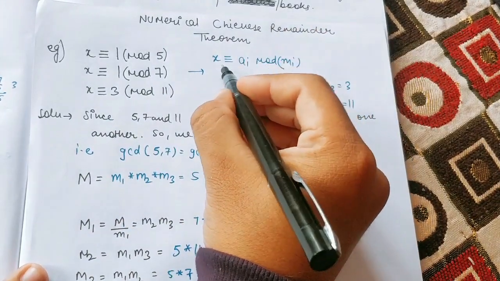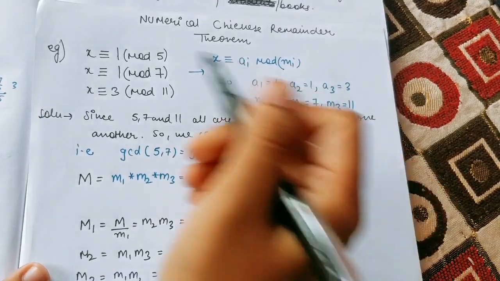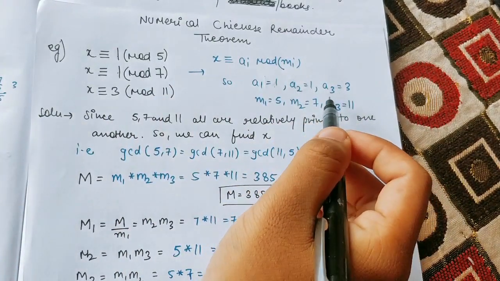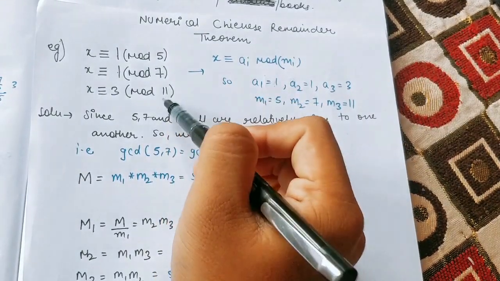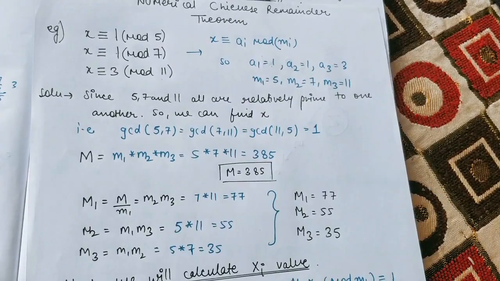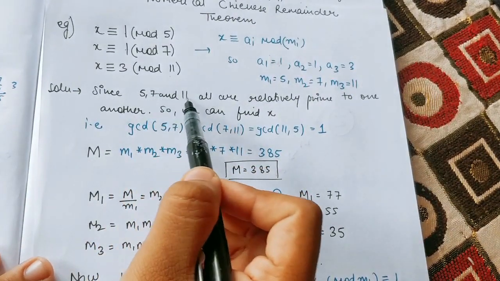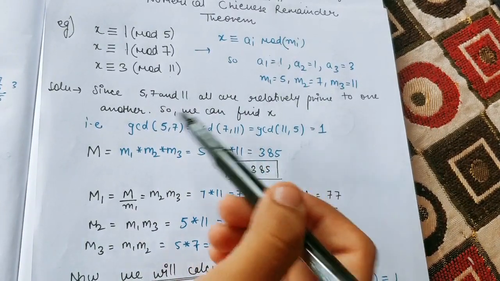So we had the formula x is congruent to ai mod mi. That's why the values of a1, a2, a3 will be these values, 1, 1 and 3 respectively. I have written 1, 1, 3 here simply. And the values of mi, that is m1, m2, m3, will be 5, 7 and 11 respectively. So this is what I have written over here. When we start, we are supposed to check: since all these three numbers 5, 7 and 11 are relatively prime, that is co-prime numbers having their GCD as 1, we can proceed further.